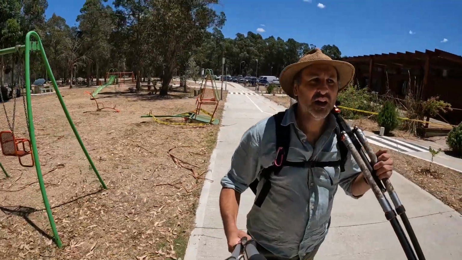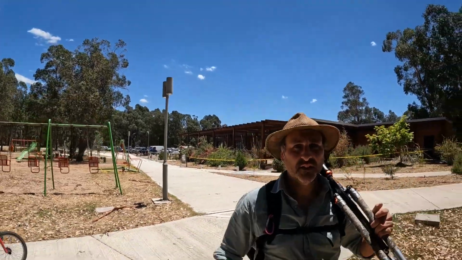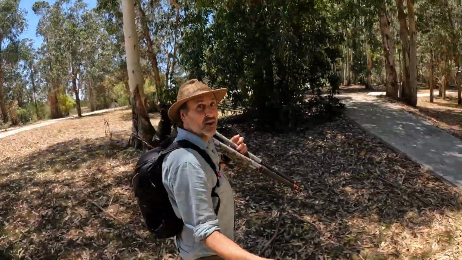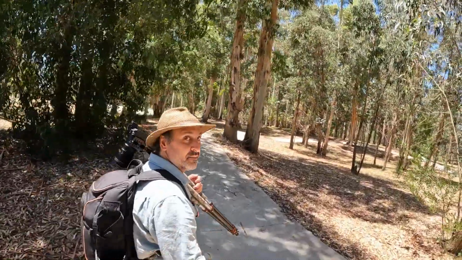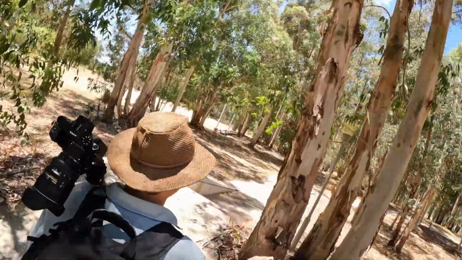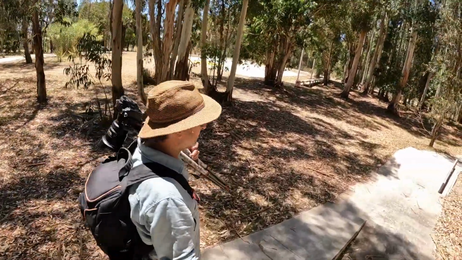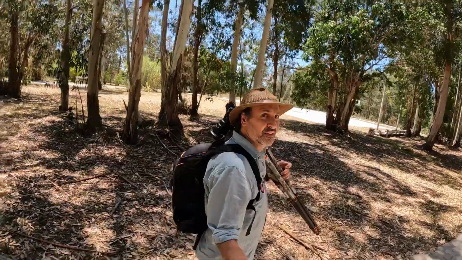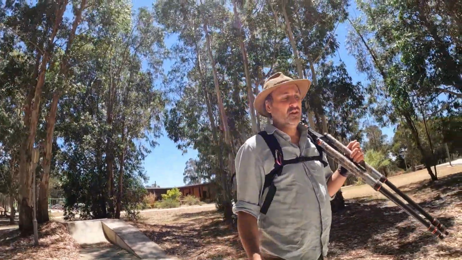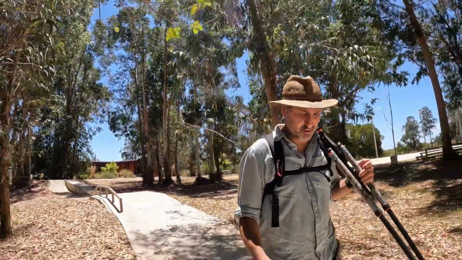As you can see, there is a child with a bicycle here, so we can go and see what we find. This is a kind of bicycle circuit, so the child can play here. We are going to walk a little more so we can find something.